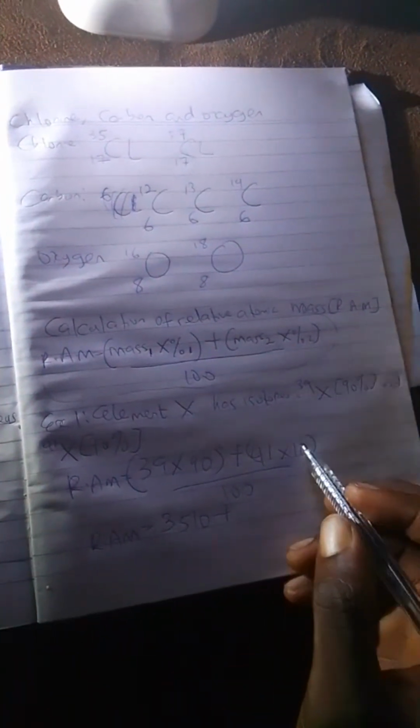So our R.A.M. equals 39 multiplied by 90, which will give us 3510. Press your calculator to confirm. Plus 41 multiplied by 10 will give us 410, all over 100.